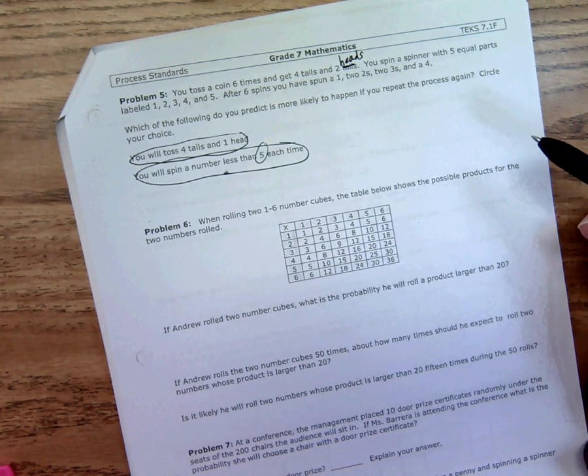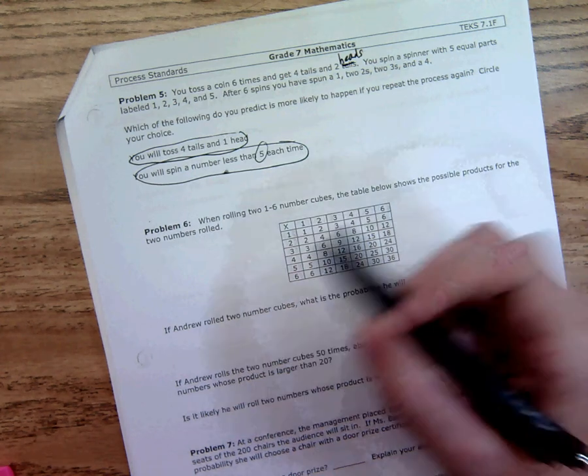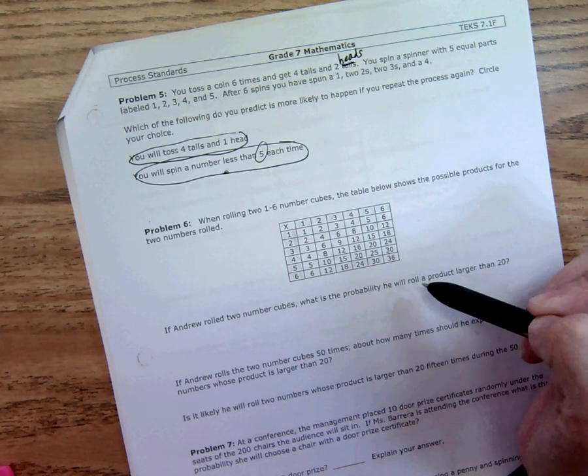Problem 6, when rolling a 1 through 6 number cube, the table below shows the possible products for the 2 numbers that were rolled. So we have basically a multiplication table here.